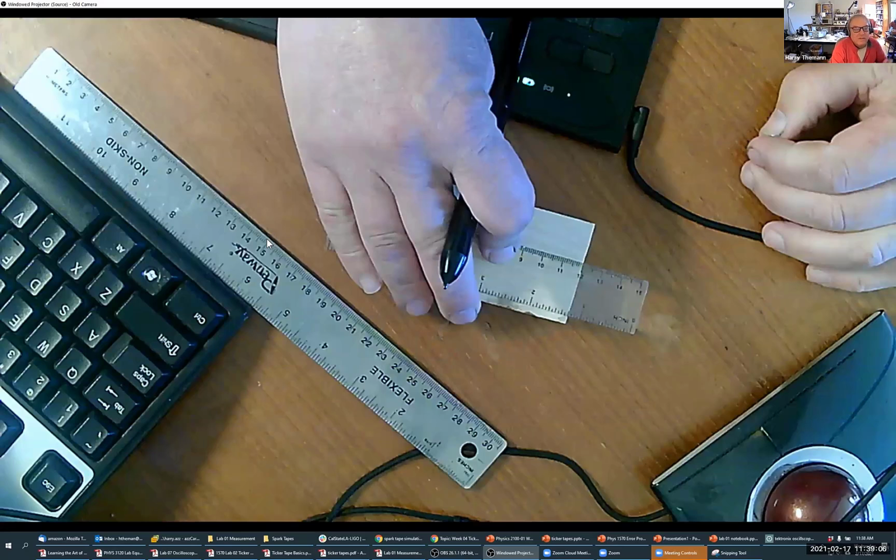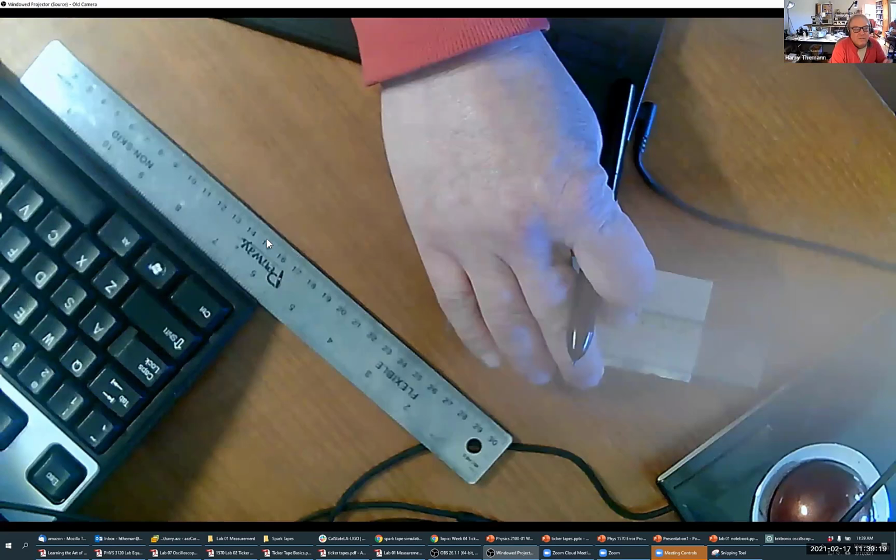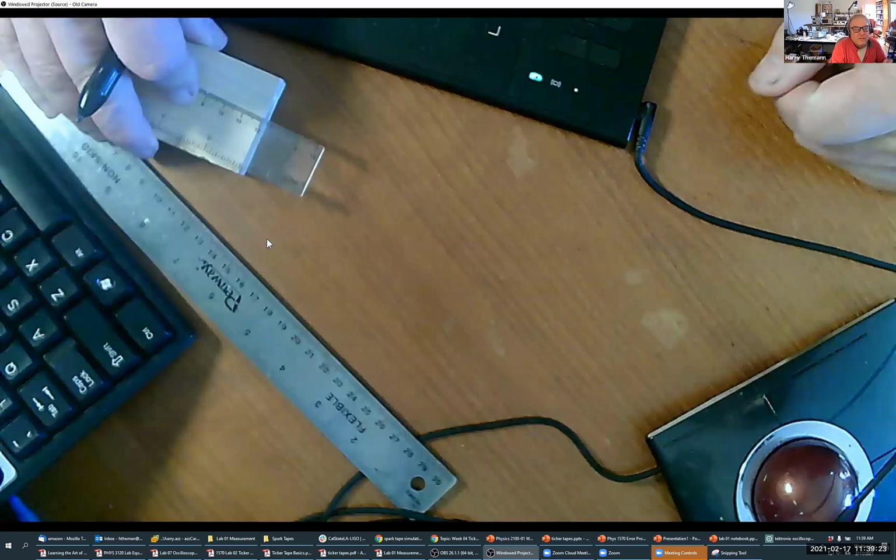I don't know if I can focus that. Oh, that's a little better. And if I bring it over here, now it starts looking like it's more than 12. It's kind of hard to see, but you can just take your own ruler and convince yourself.